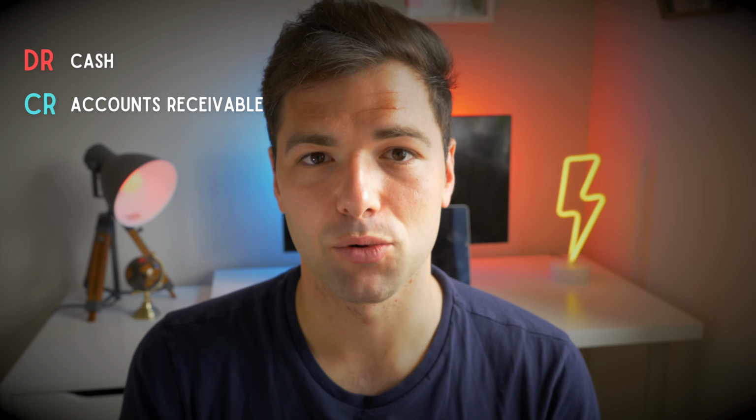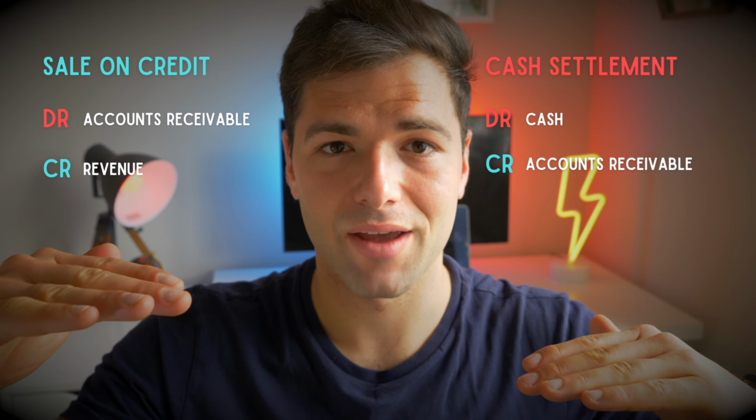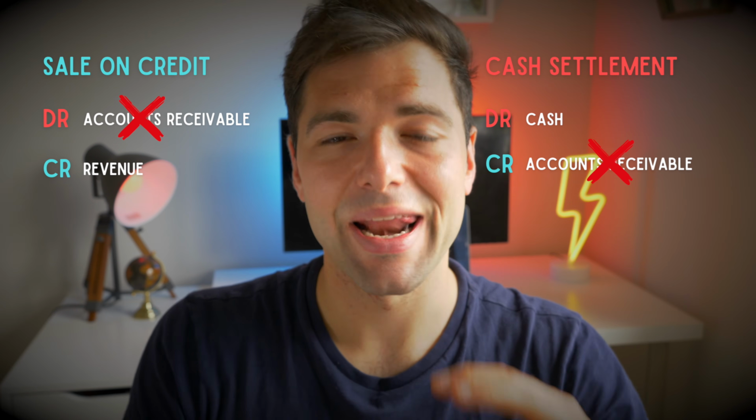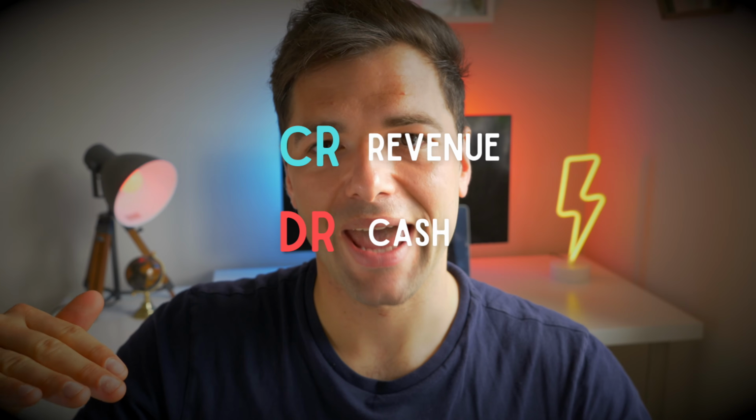You may recall that the accounts receivable transaction was a debit. Now we need to write that value off, so we're going to credit accounts receivable. If you look at them side by side, you will see the debit in accounts receivable nets off with the credit in accounts receivable, leaving you with a netted double entry of credit sales revenue and debit cash.